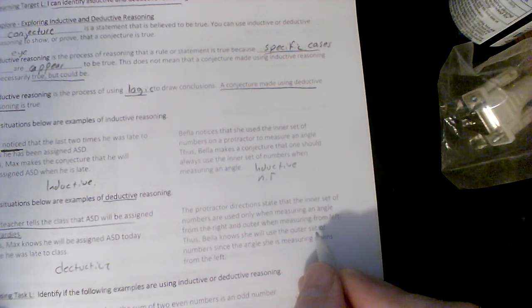The protractor direction states that the inner set of numbers is used only when you measure an angle from the right and the outer when you measure angles from the left. Bella knows she must use the outer set of numbers since the angle she is measuring opens from the left. I like it. So that is deductive. We used a rule that's on there, and this one is true.